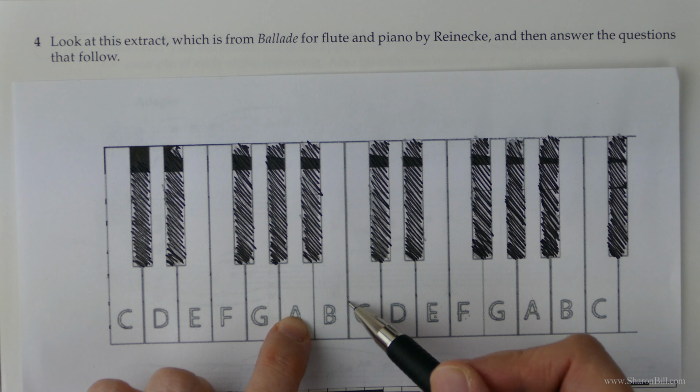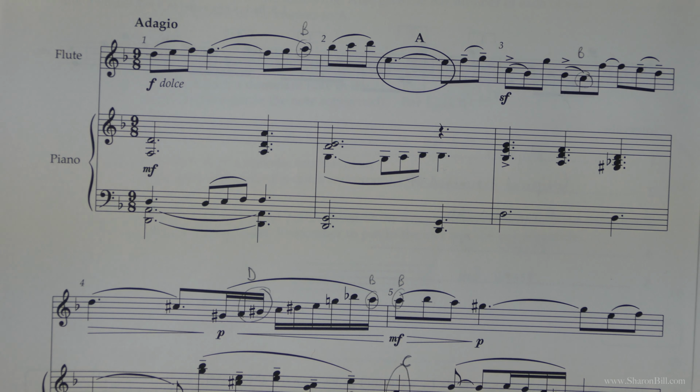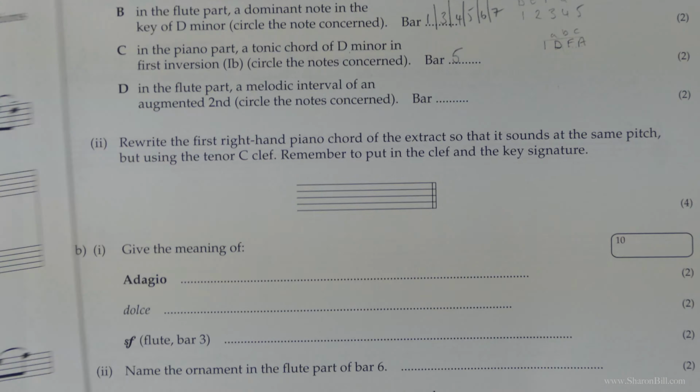So if we just circle those and call that D, that's our answer to question D. And so we know that bar 4 is where they will see our answer. There we go. Okay, carrying on.